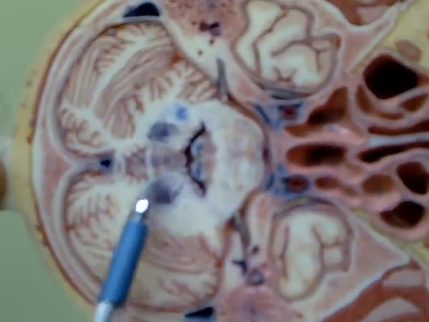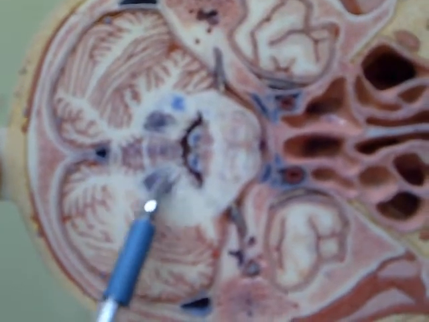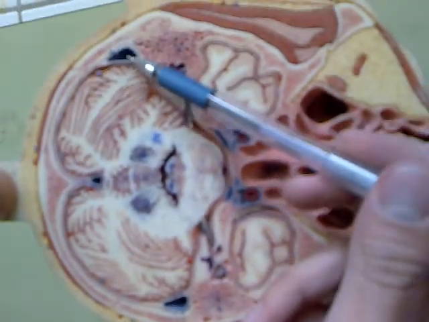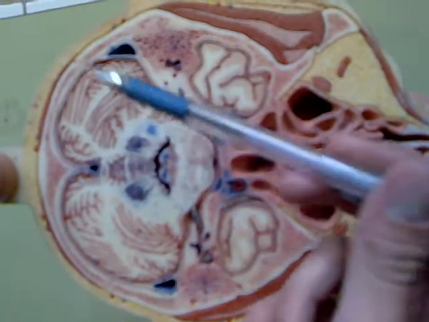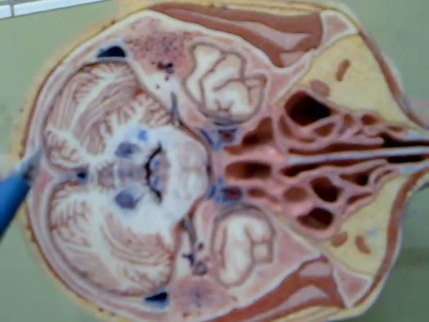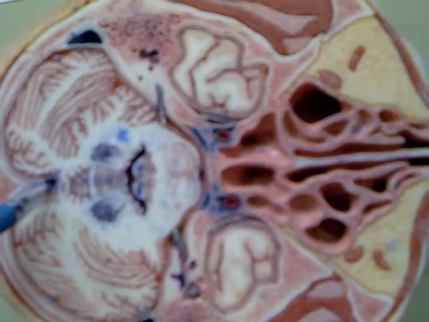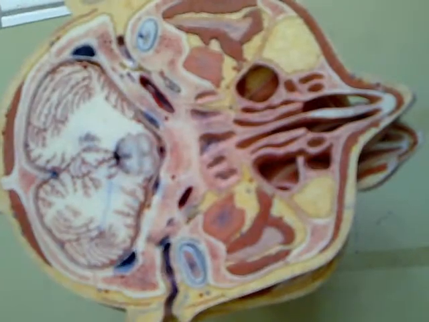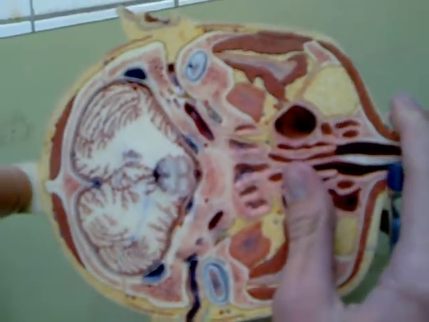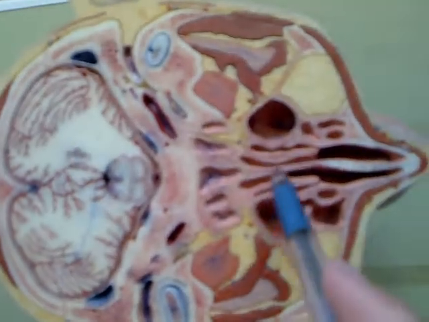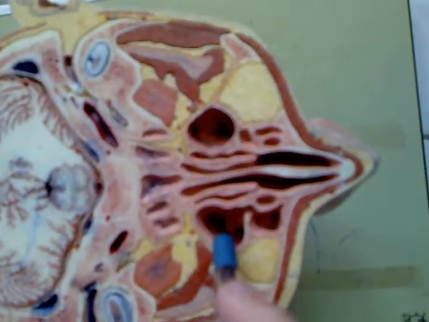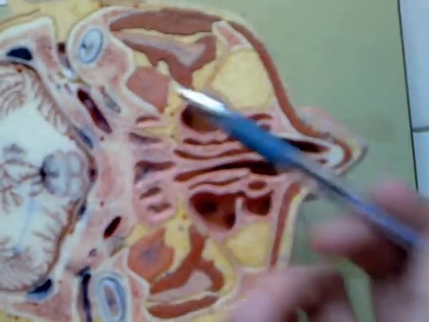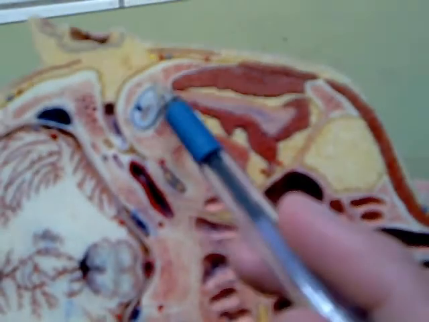Here we can see the inferior vermis again, and this is the dentate nucleus. Regarding the sinuses, these on both sides are the sigmoid sinuses. And this is the occipital sinus behind. Then we go a section deeper. Again, we can see the two nasal cavities separated by the nasal septum, the two maxillary sinuses. Regarding the unique features of this section, this is the temporomandibular joint.